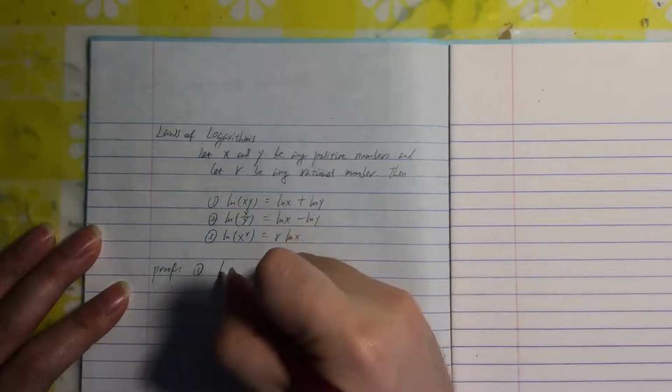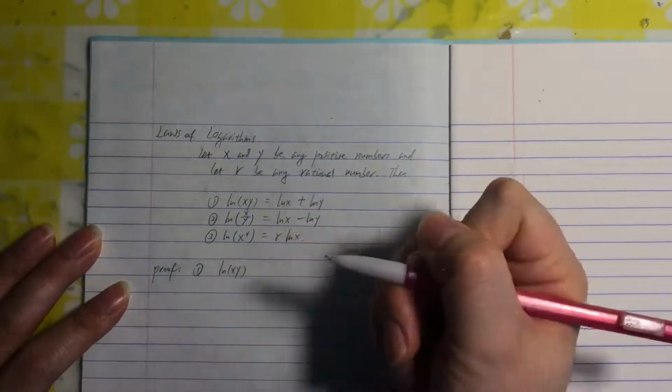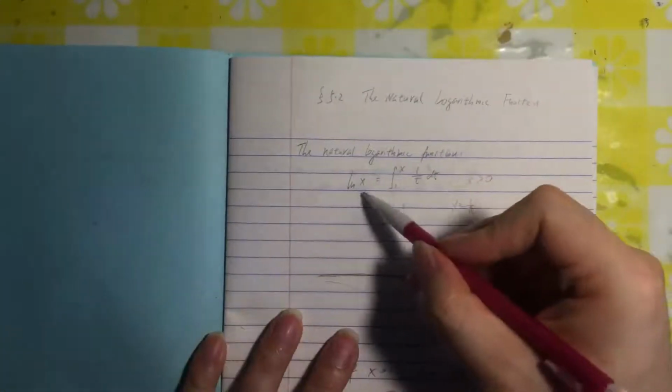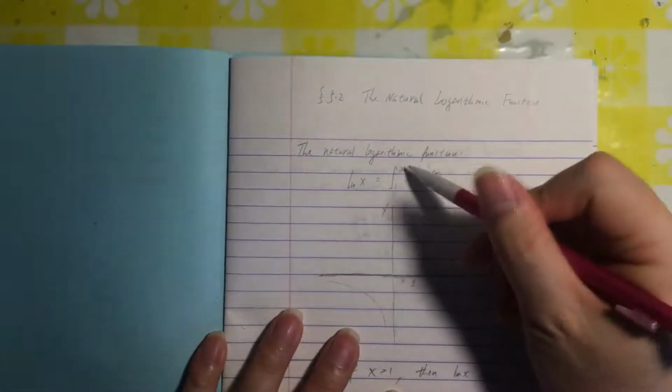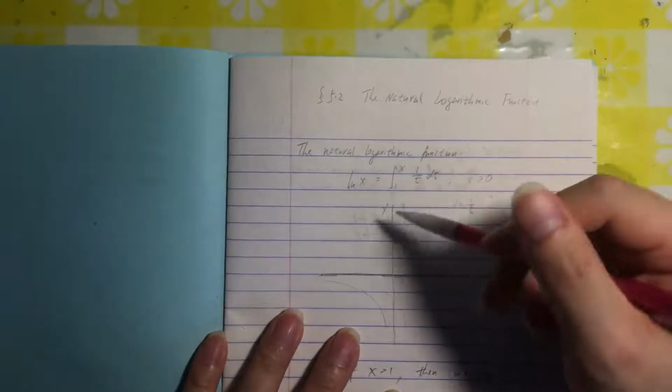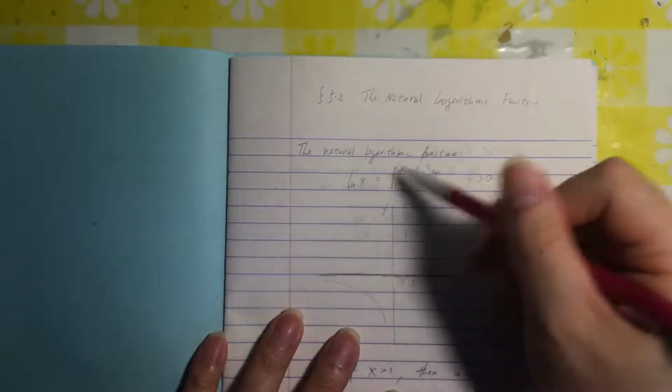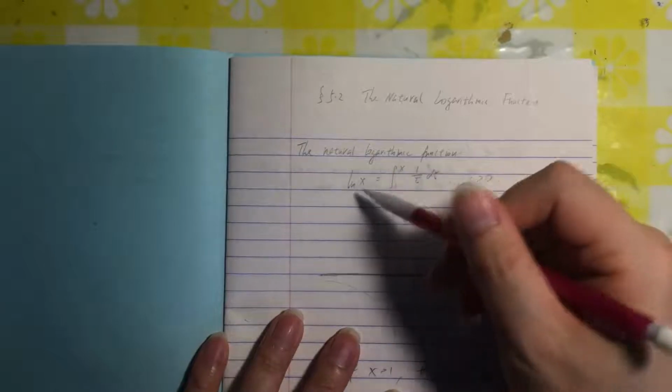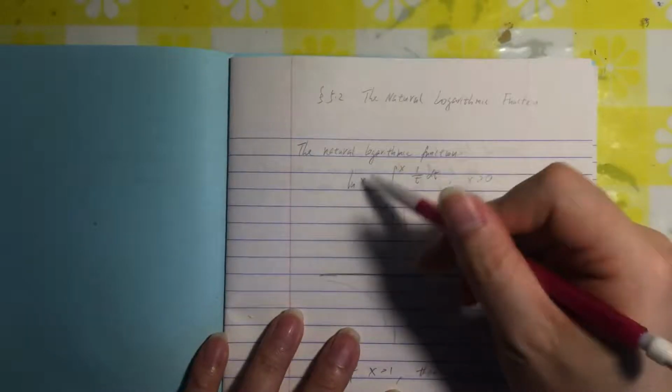How can we prove the first law? What's ln of xy? We know that ln of x is the integral from 1 to x of 1 over t dt. So for ln of xy, we plug in xy to the upper limit.